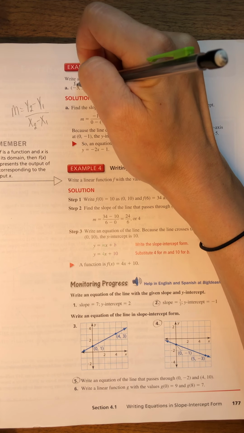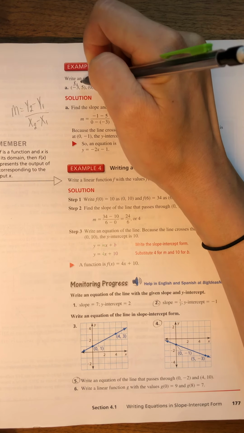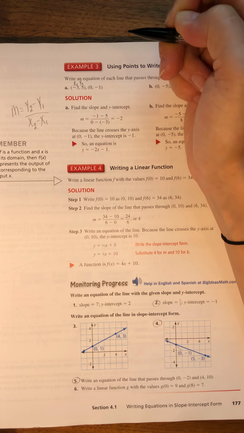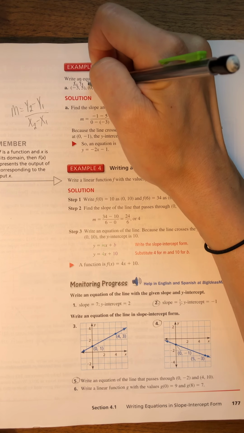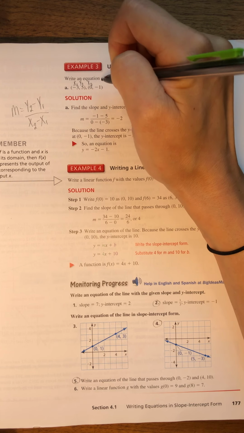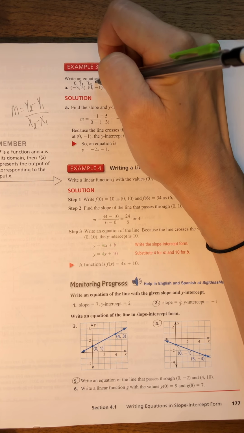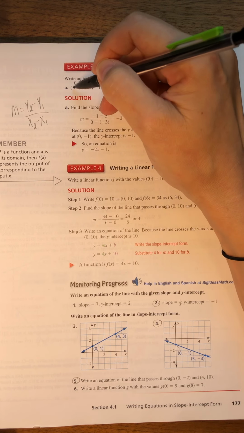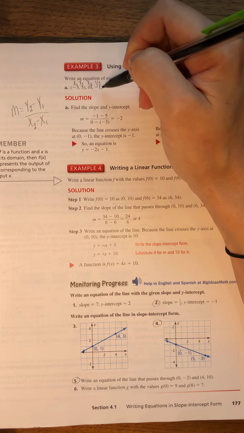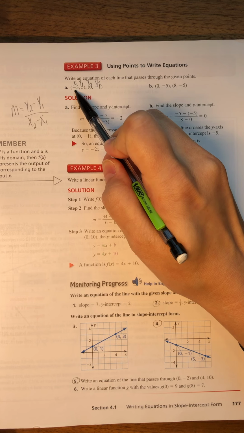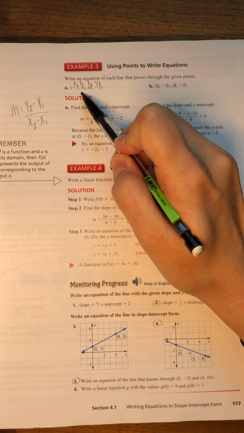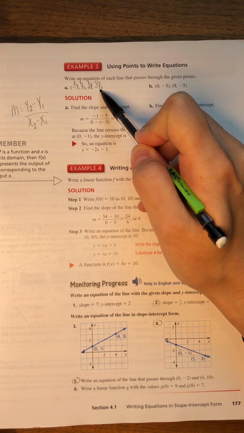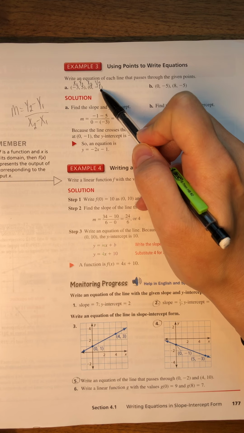This is the first x, so that's x1. This is the first y, that's y1. This is the second x, so that's x2. And then this is the second y, so this is y2. So x1, y1, x2, y2. And that just means that this is the first x and the first y. This is the second x and the second y. Let's plug this into our formula.